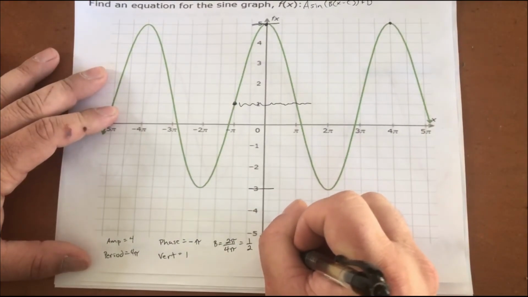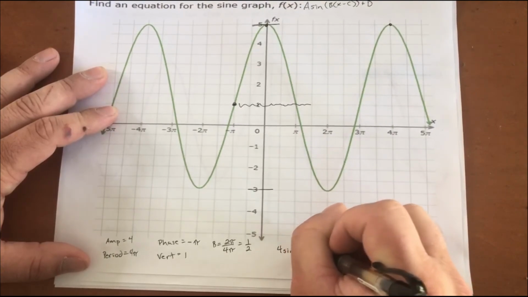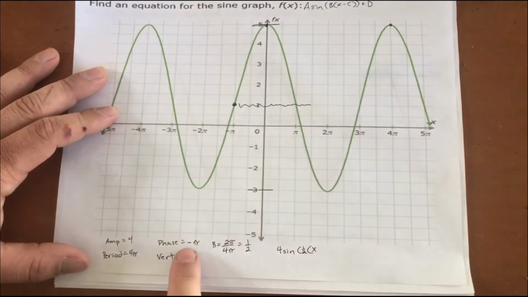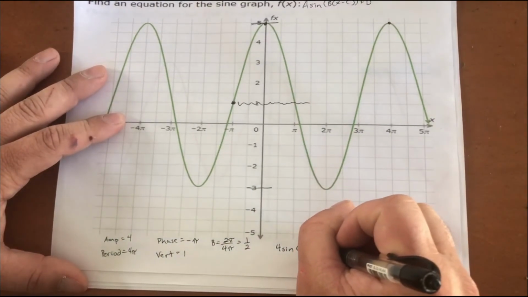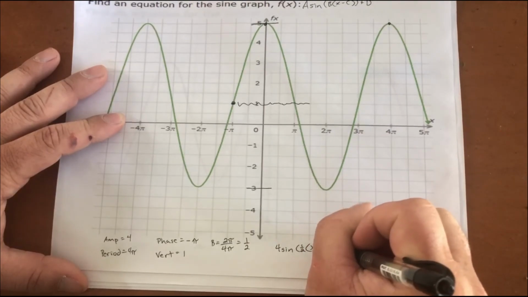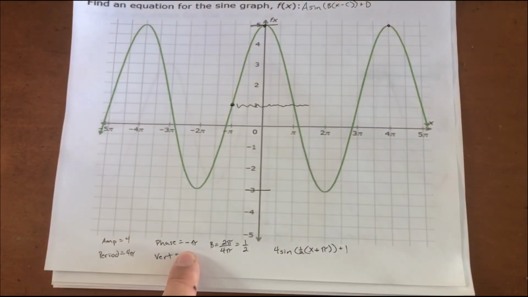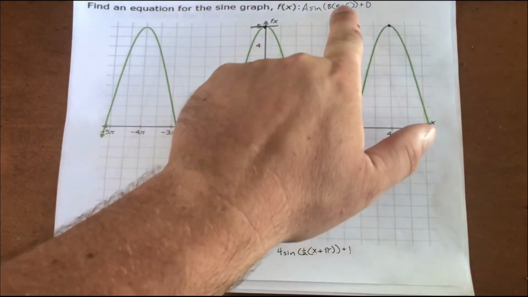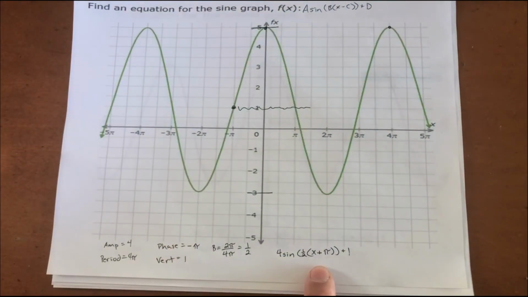So a is 4, so that's 4 times the sine of b, which is 1/2, parentheses, x. Now, this is going to be minus negative pi. So minus a negative makes it plus pi, parentheses, parentheses, plus 1. Since this was minus pi for my phase shift, and it's supposed to be x minus c, it's minus a negative, and that's why it became plus.